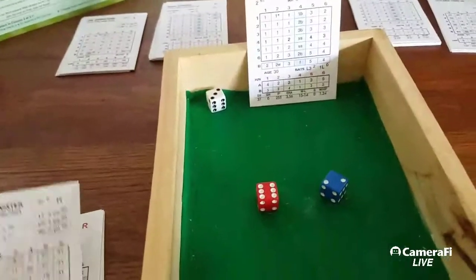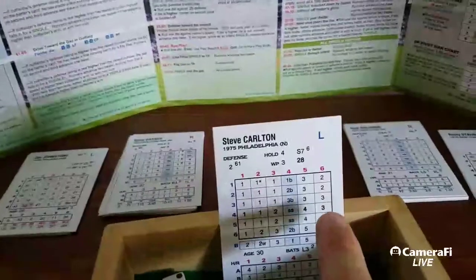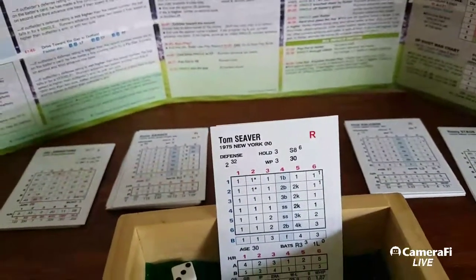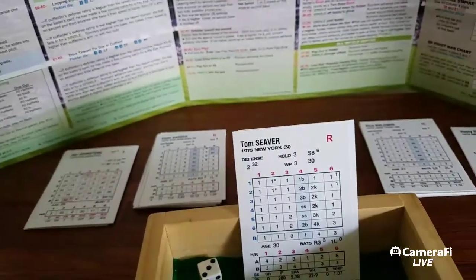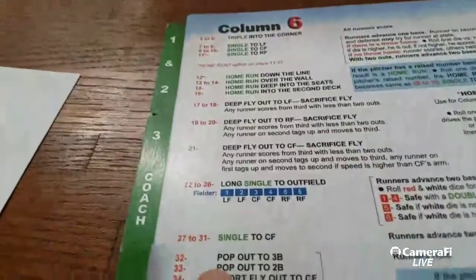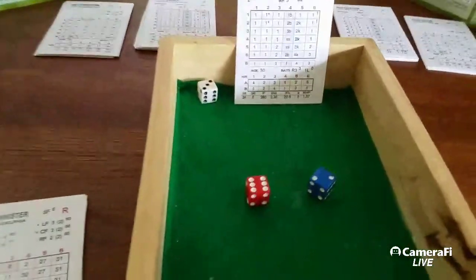Bannister, a 6-3-2. 6-3 for Bannister is a 31, and a 6-2 for, actually should be Seaver, not Carlton. 6-2 for Seaver is a 1, so that's a total of 32 in column 6. We go to column 6, a 32, and that is a pop out to third base. So it's a pop out to third for 1 away, and that brings up Carlton.